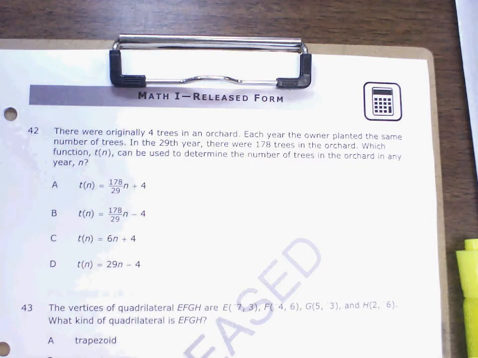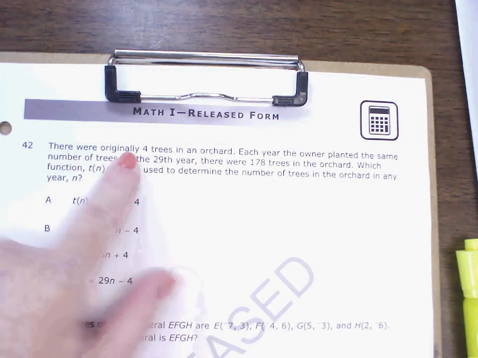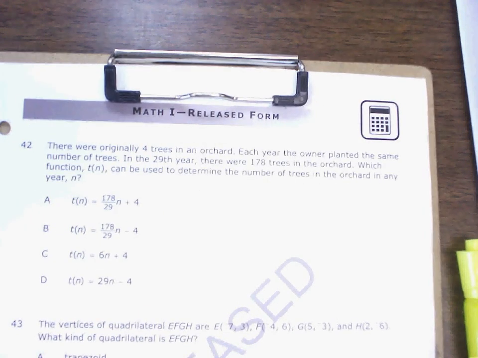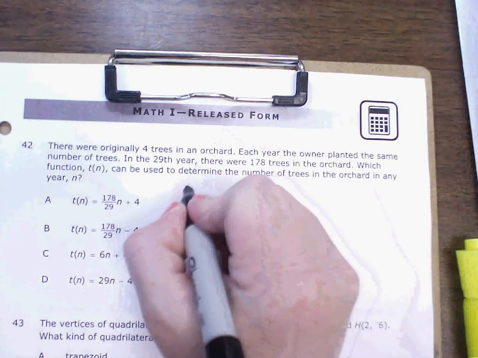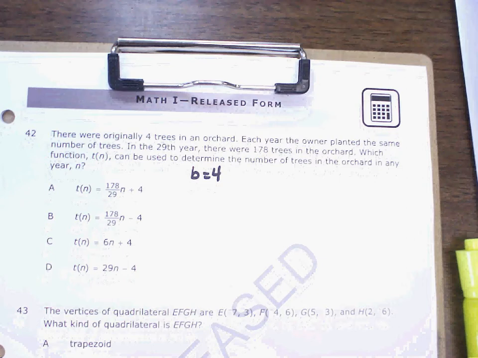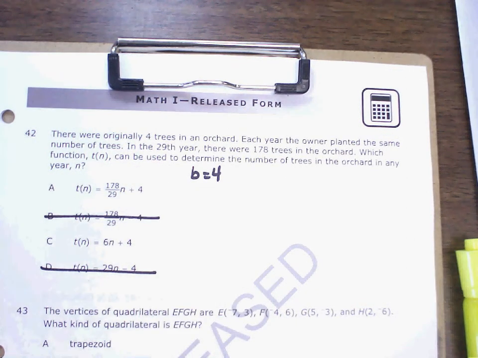All right, let's go. I'm waiting. When I read this, if they were originally 4, I said, ooh, that's the y-intercept, right? Because that's your starting point. So I say b equals 4. So that eliminates which two? There you go. Just by reading that first sentence and translating it to b equals 4, I was able to eliminate 2 of them. 50% chance of getting it right now.